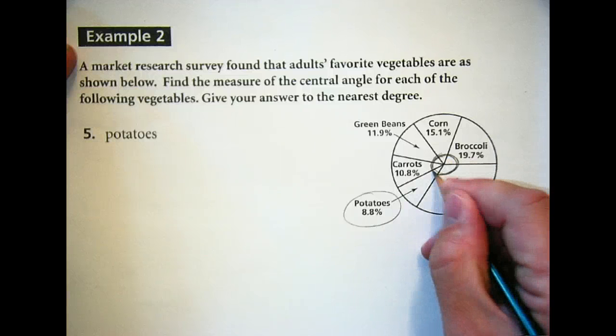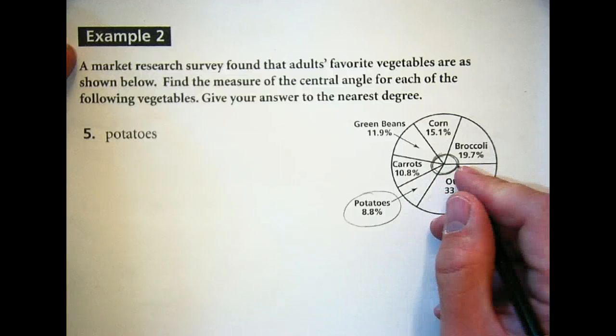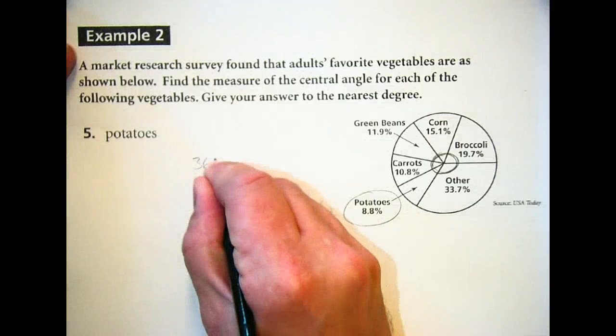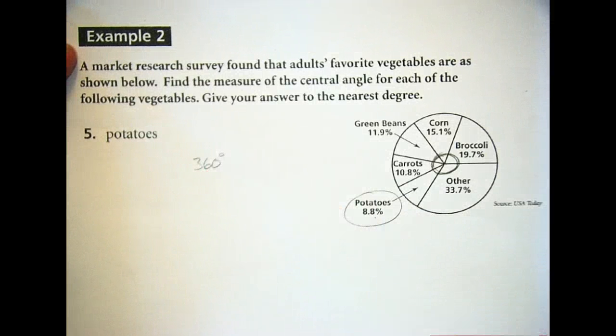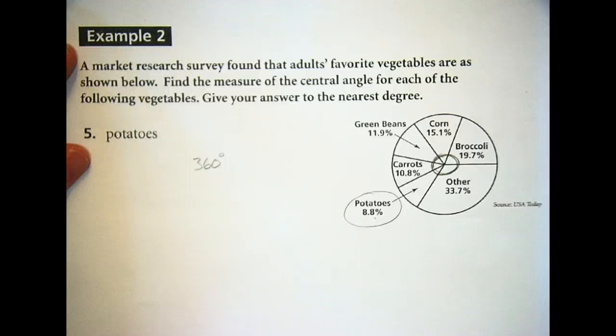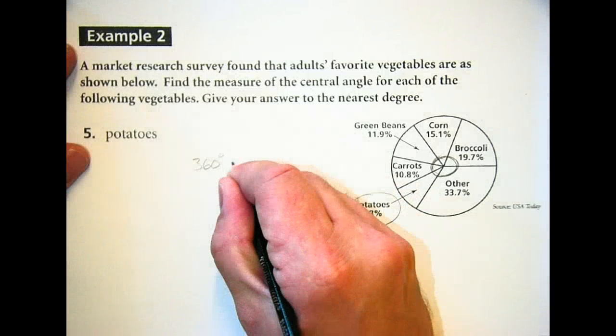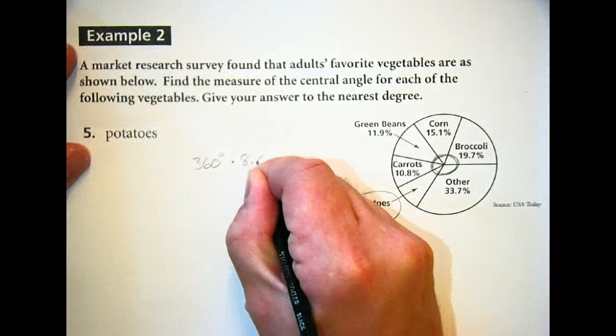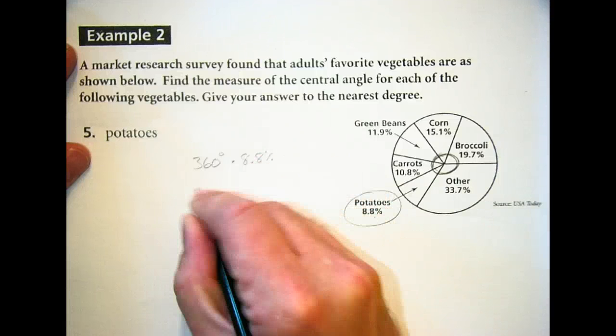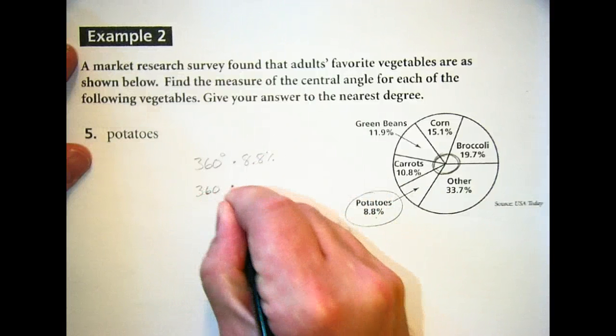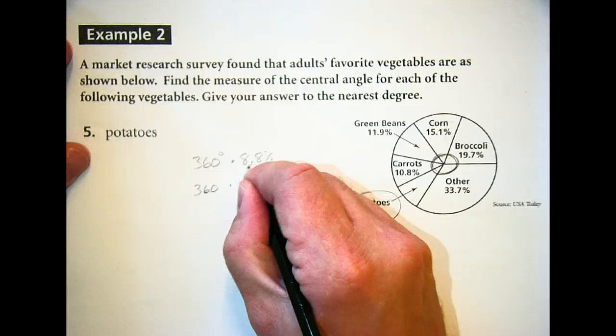Okay, good. So there's 360 degrees in a circle, right? And out of those 360 degrees, we want this percent of them, 8.8%. So you multiply 360 by 8.8%, which, by the way, is 360 times, you move that decimal over a couple, right?